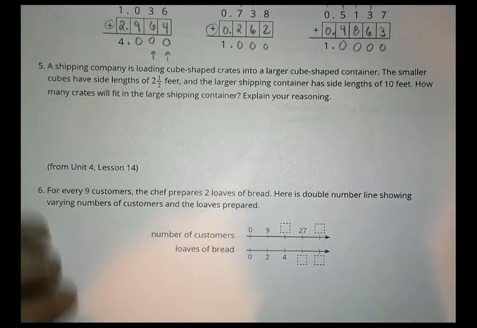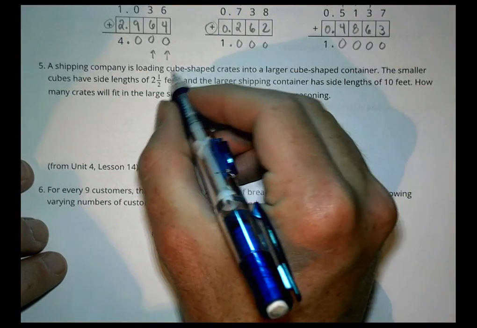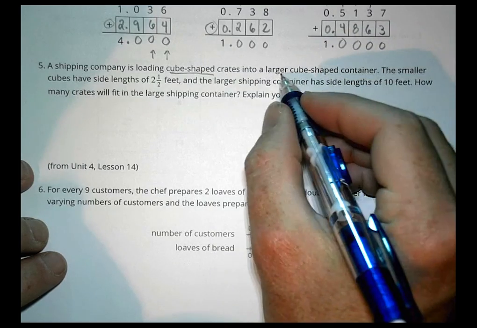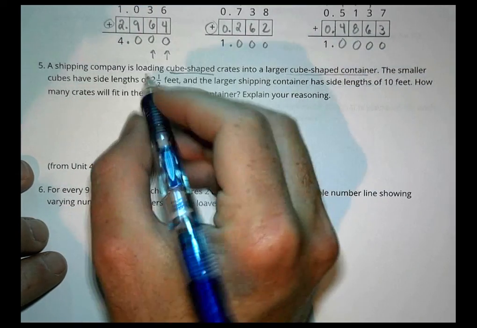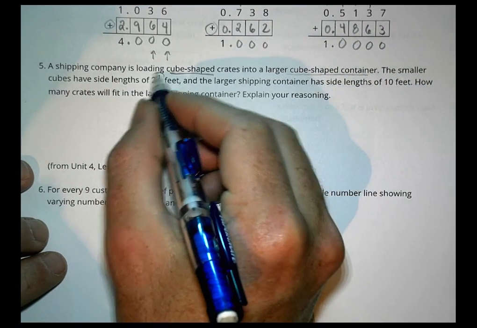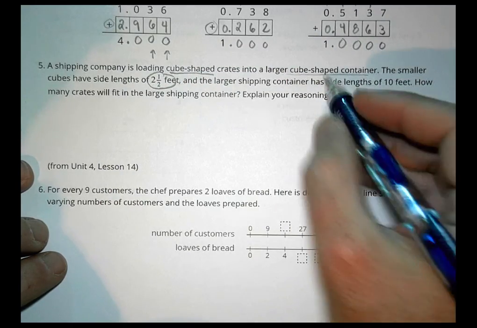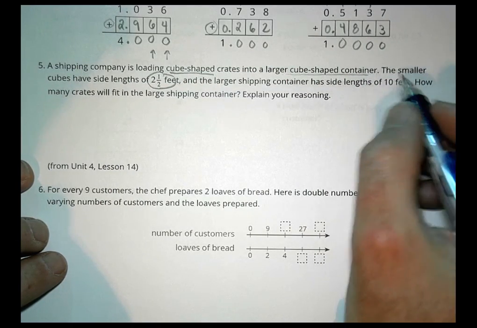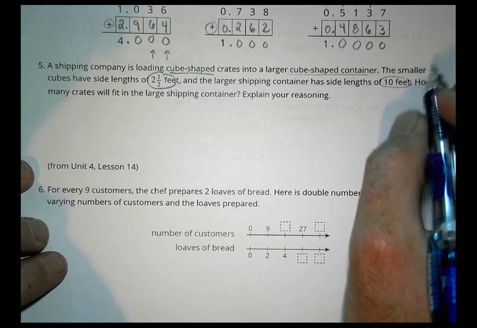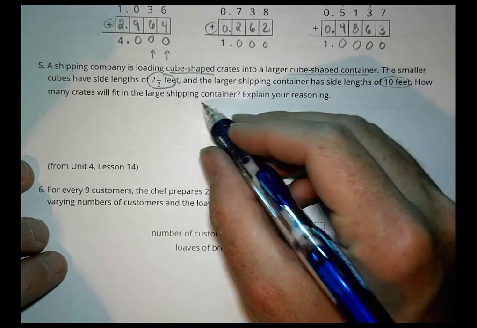Number 5. 5 is a great little question. A shipping company is loading cube-shaped crates into a larger cube-shaped container. The smaller cubes have a side length of 2.5 feet. The larger shipping container has a side length of 10 feet. How many crates fit in the shipping container?